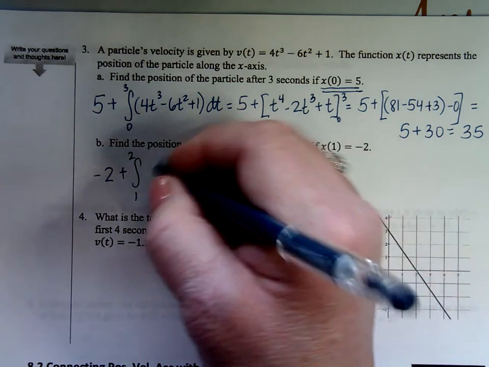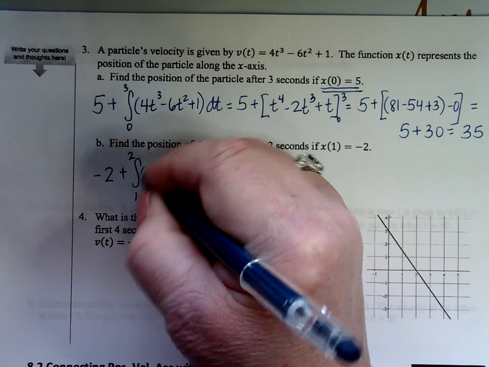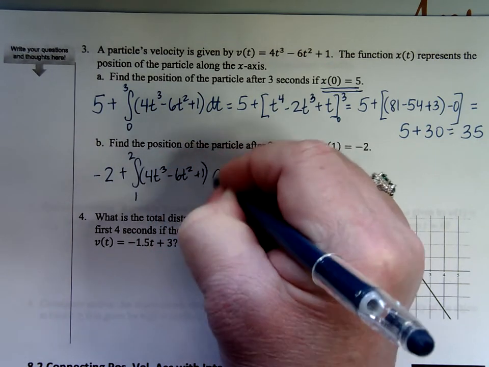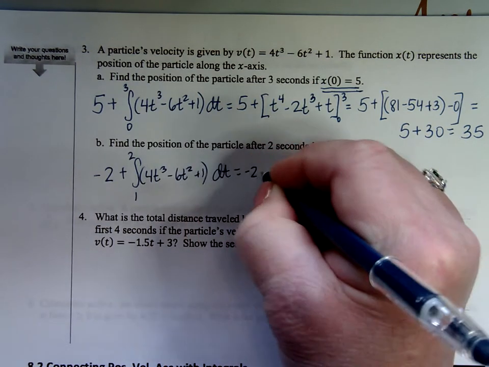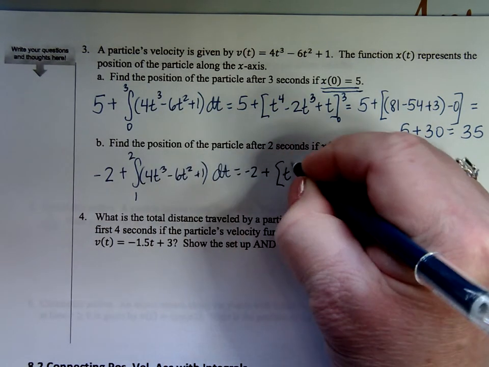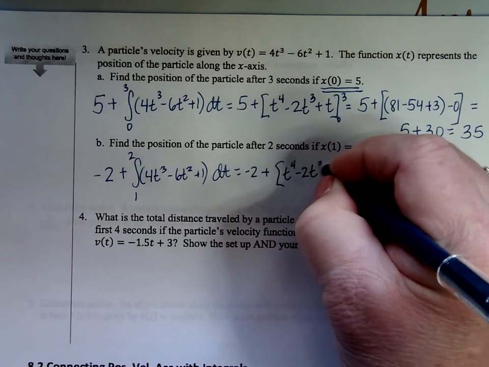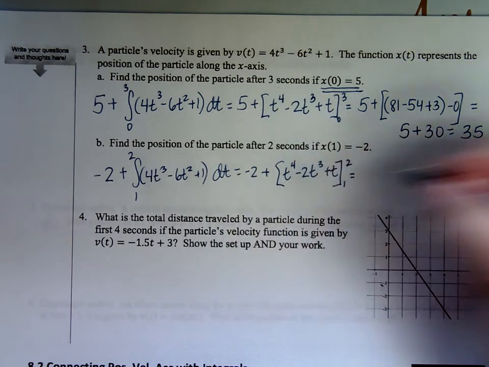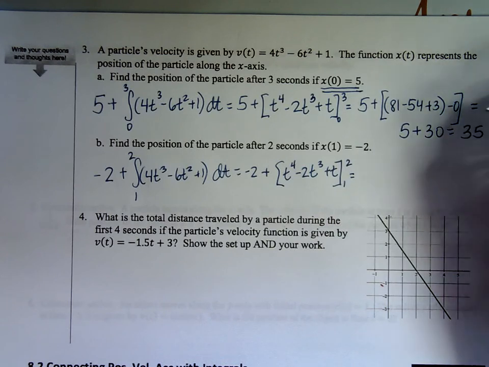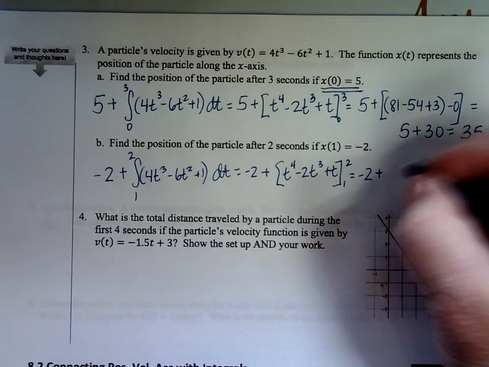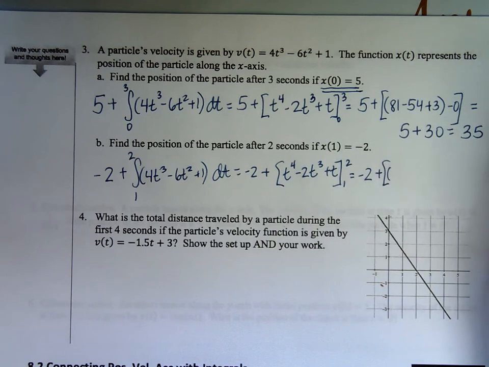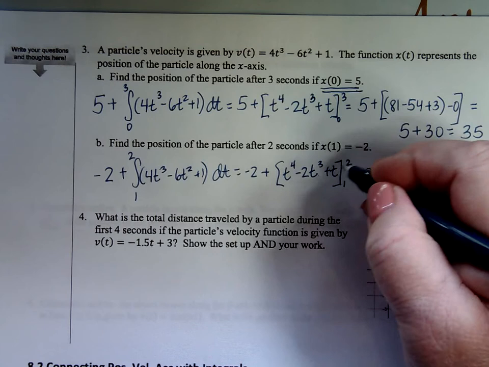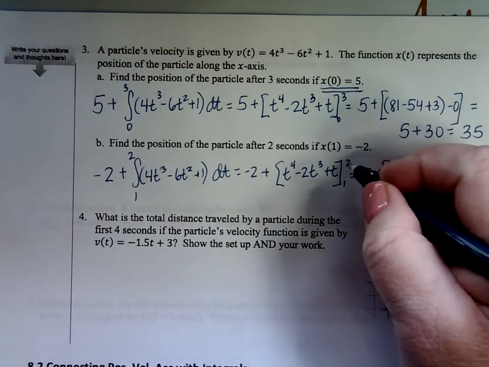Same exact equation, so I've got the same thing going on. 4t cubed minus 6t squared plus 1. When I integrate, I get t to the 4th minus 2t cubed plus t, but this time it's going between 1 and 2. So negative 2 plus. If I plug a 2 in there, I get 16. I get 2 cubed is 8 times 2 is minus 16, and I get plus 2.